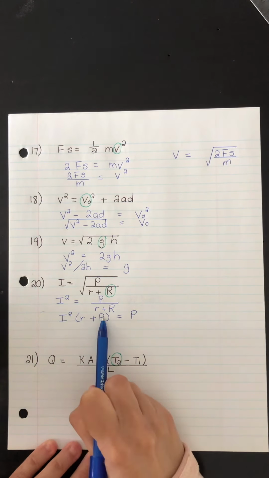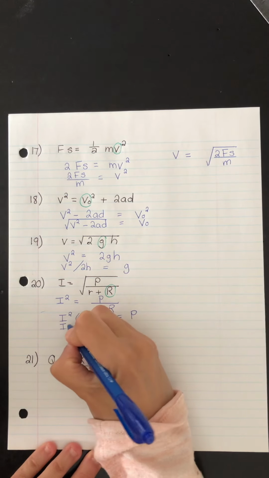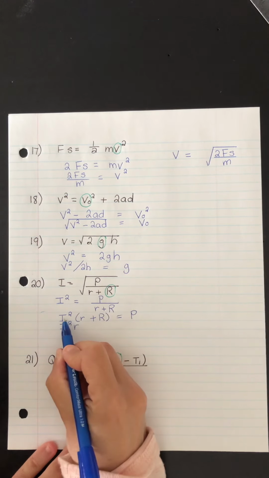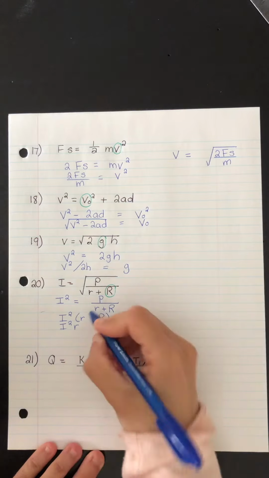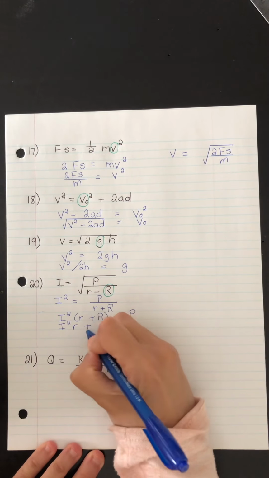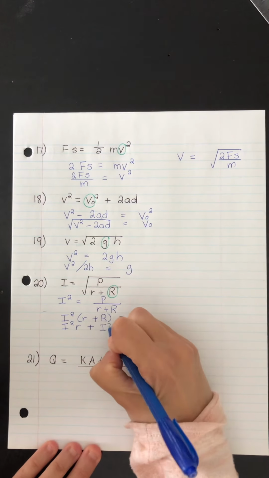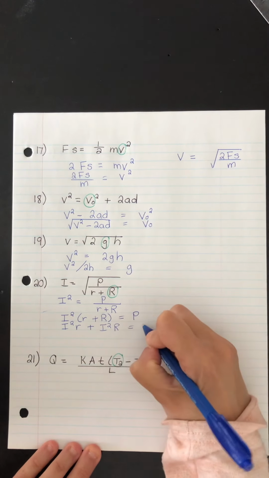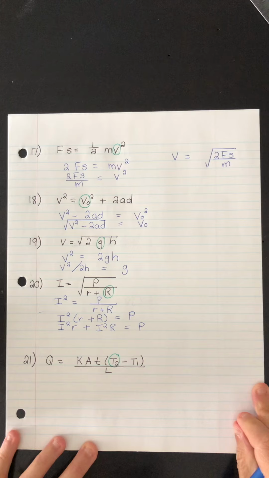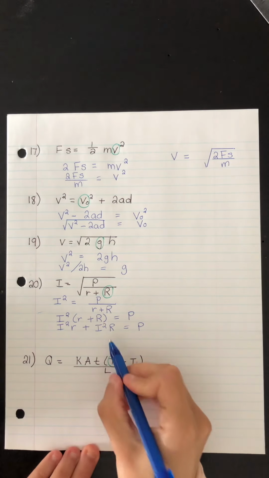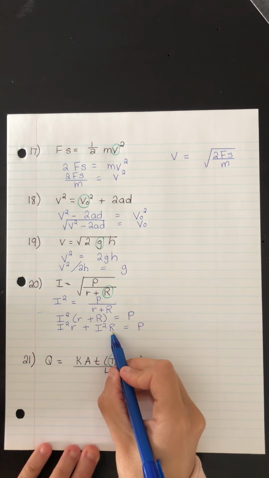Open up your bracket now using multiplication. So I squared is multiplied by little r, then you have the plus sign, and then I squared is multiplied by capital R, like this.